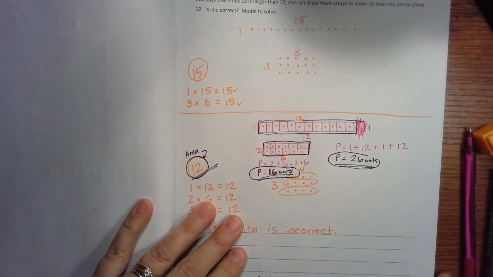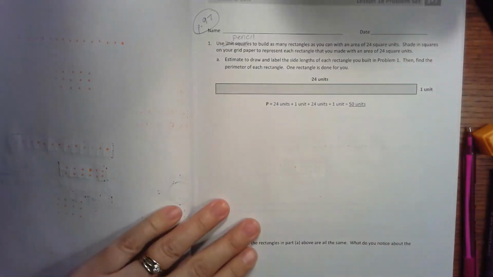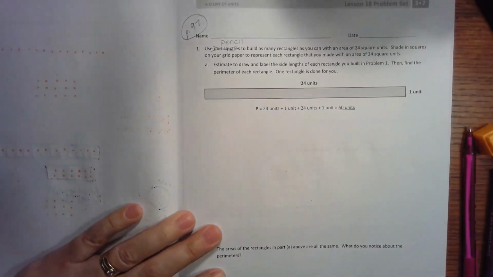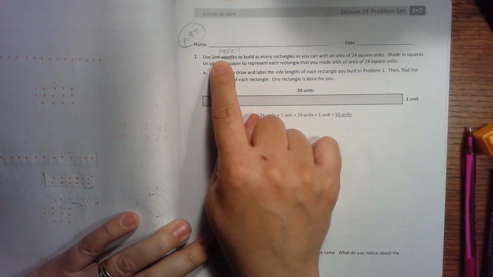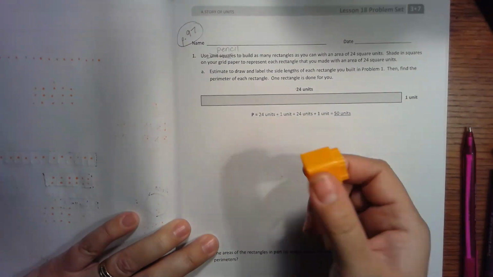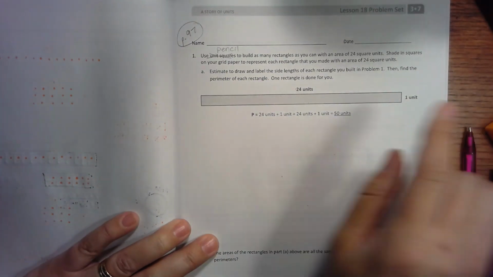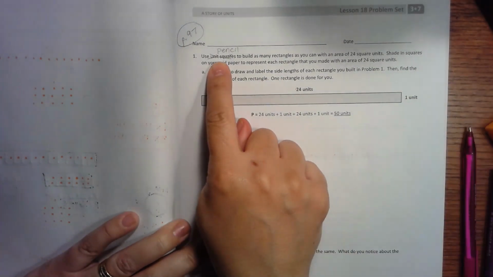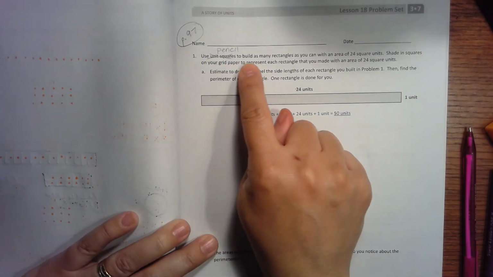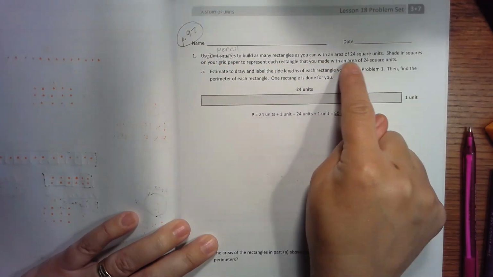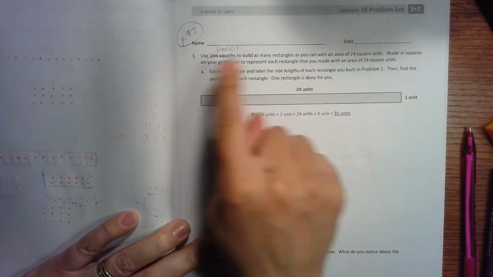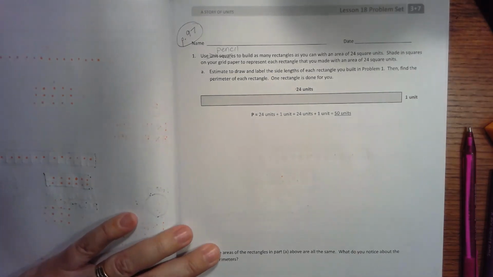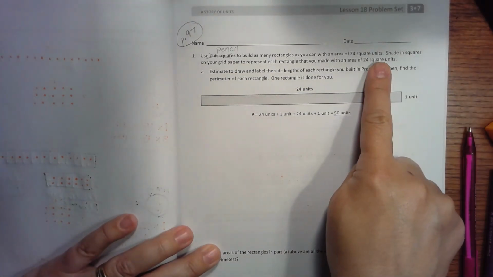Now I'm going to do some of the problems with you. On page 93, you're not going to use unit squares. I don't have papers for you, and we're not going to use these. We're going to use pencils and grid paper, and we're going to build as many rectangles as you can with an area of 24. Then we're going to shade in the squares on grid paper to represent each rectangle that you made with an area of 24 square units.